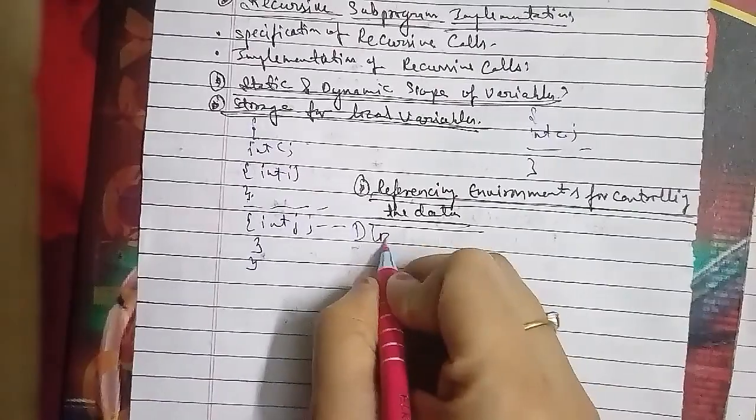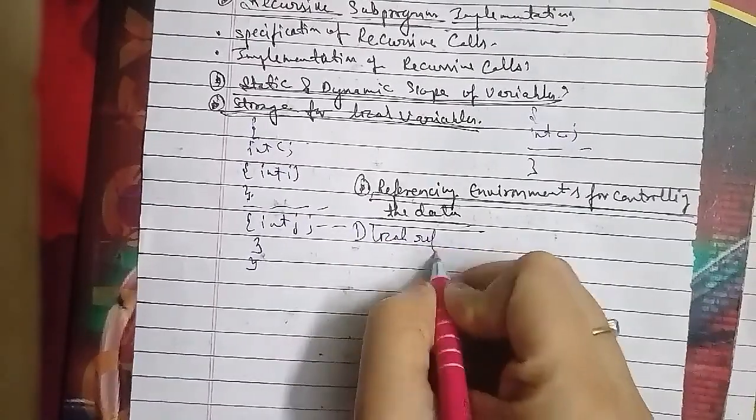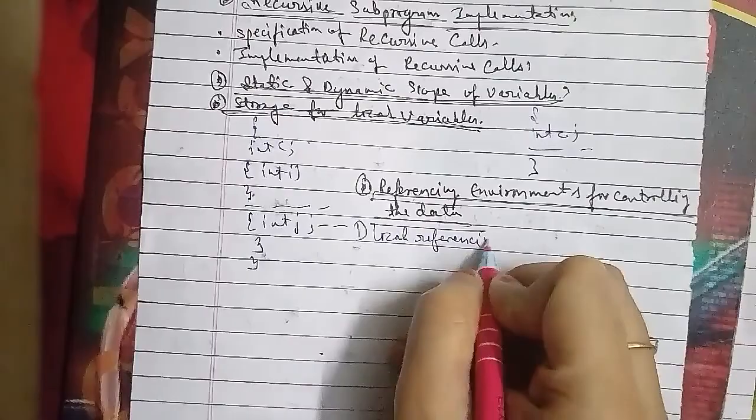So let's go ahead with the fourth one, which is the predefined referencing environment.